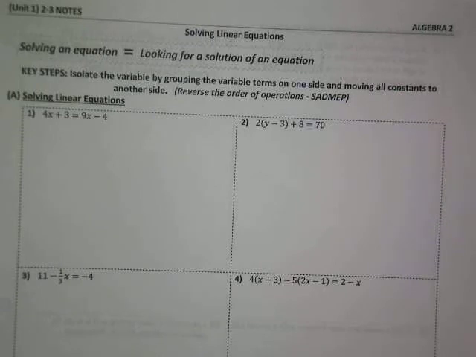Alright, so today we're solving linear equations. It's gone pretty good today, so I don't think you'll be as frustrated with me today as you have been.